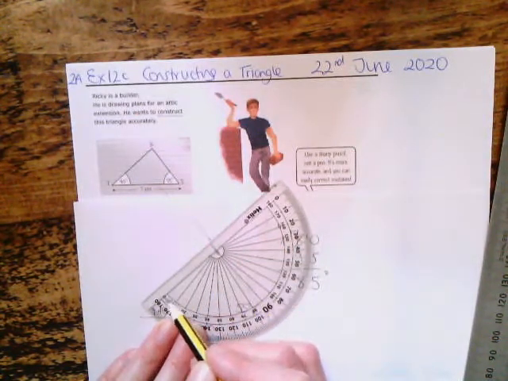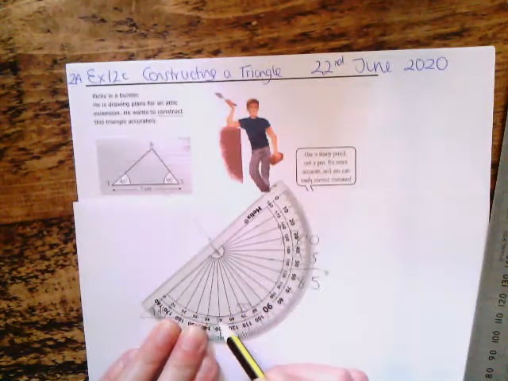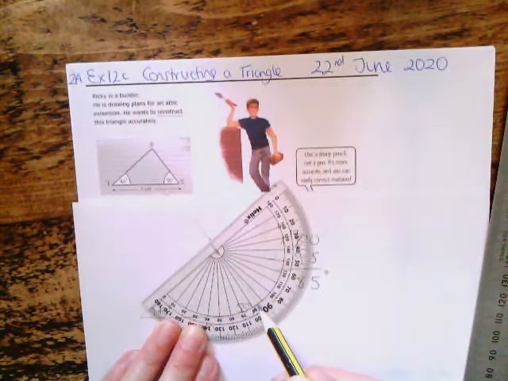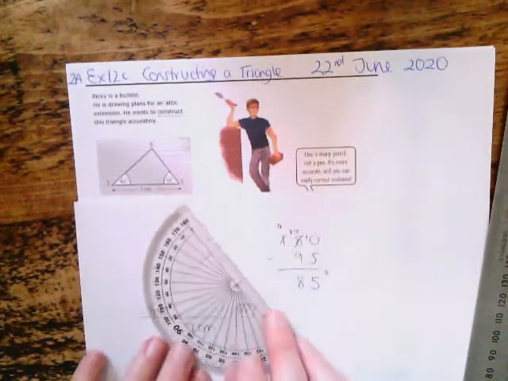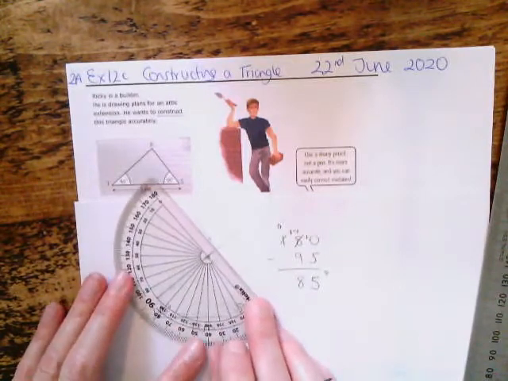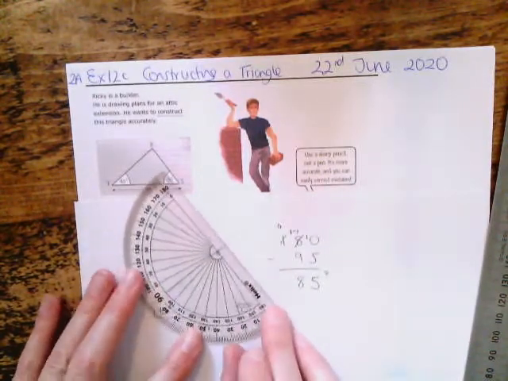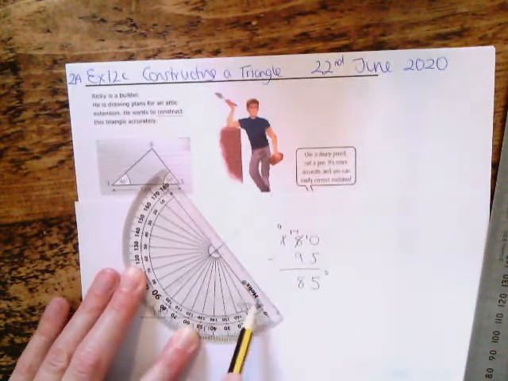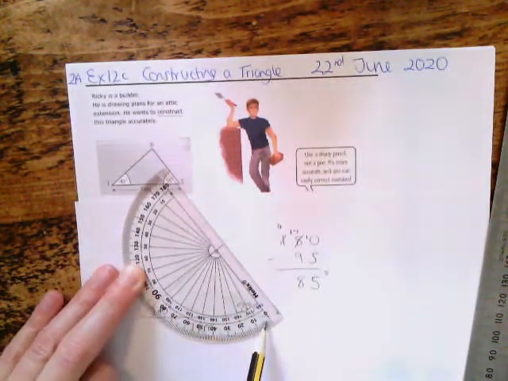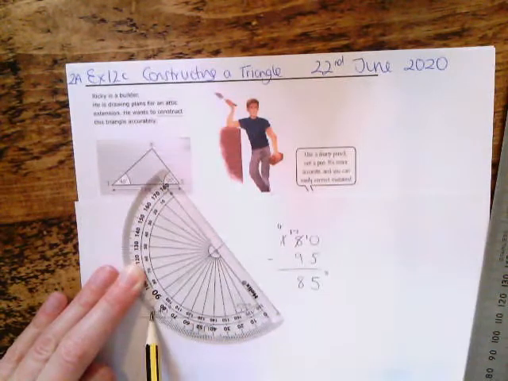Zero goes round there, and if I follow it round, my line goes exactly through 85. Okay. Now you might have chosen to put your protractor on the other side of your triangle. Should be the same answer, you're measuring the same angle. So I'm going to put it right on the peak. That line goes right through the 0. When I follow it round, it goes through 85 degrees. So I'm pretty happy with that.